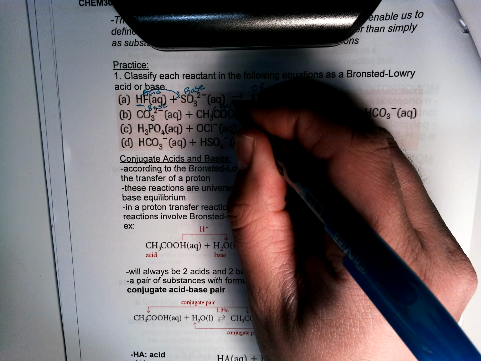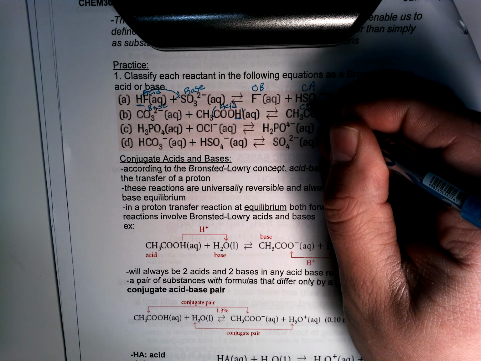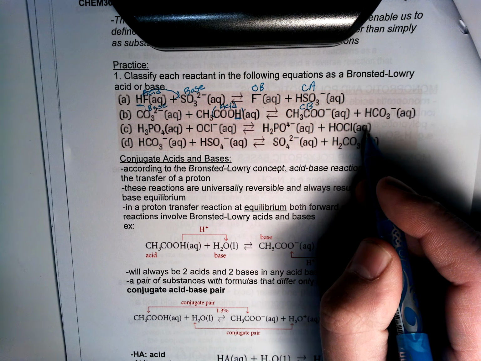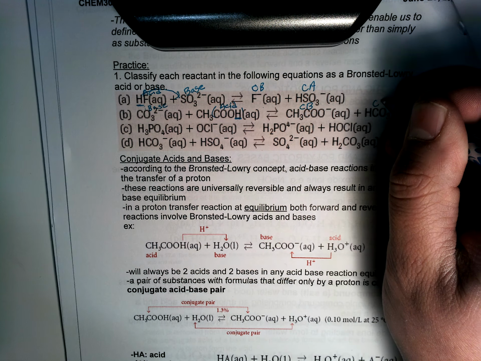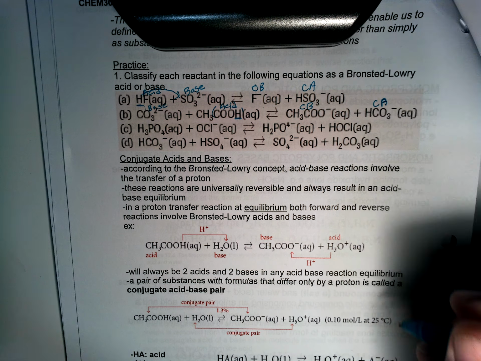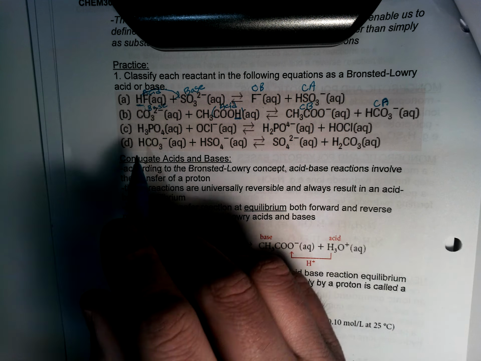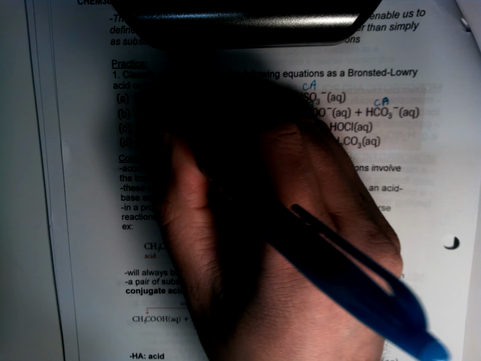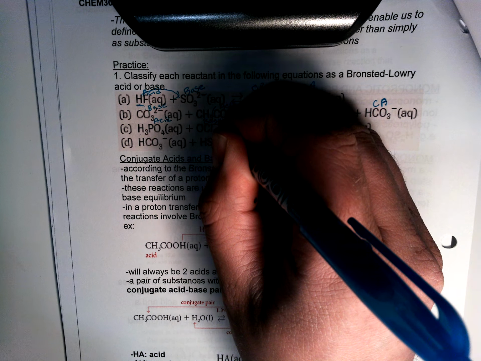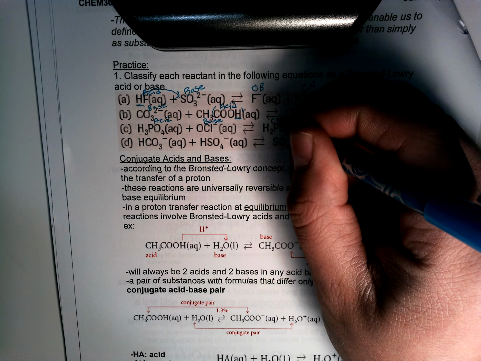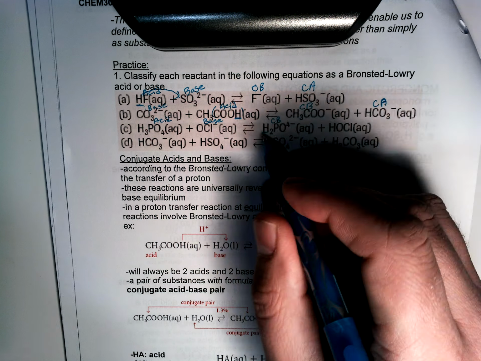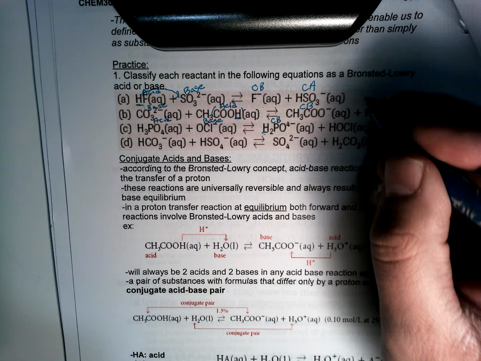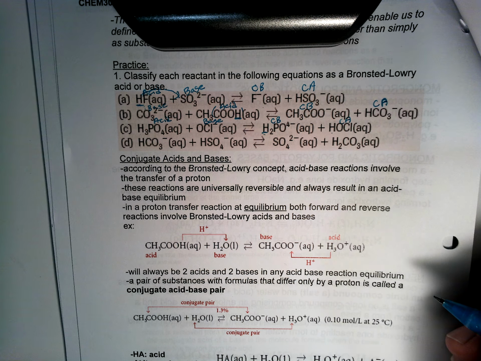But anyway, this is our acid. This would be our conjugate base because it's our acid without its proton, and it gave the proton over here, so this is our conjugate acid. Next, again, we look for the protons. This is our acid. This then is our base. This would be our conjugate base, even though it still has protons, because it gave one of those protons away, it's our conjugate base. And then our base gained a proton, so it's our conjugate acid.